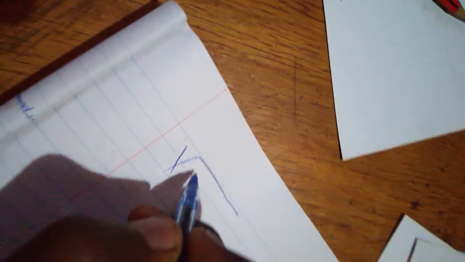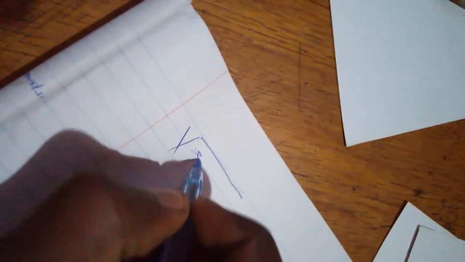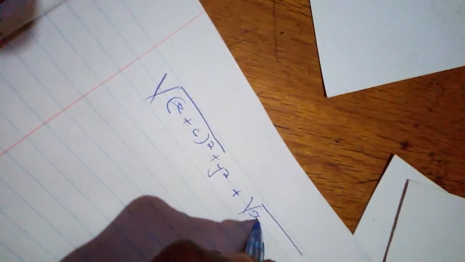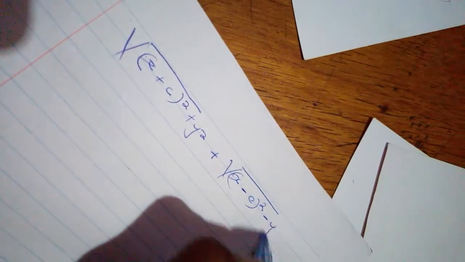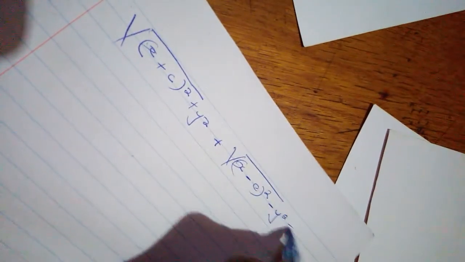Now when we calculate the magnitude, it will be the root of (X plus C) squared plus Y squared, plus the other root, which is the root of (X minus C) squared plus Y squared, is equal to the constant.